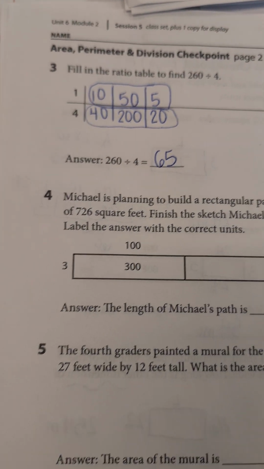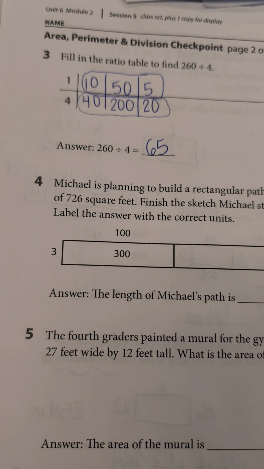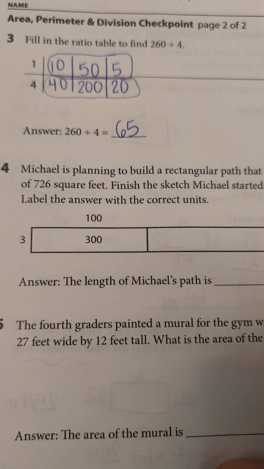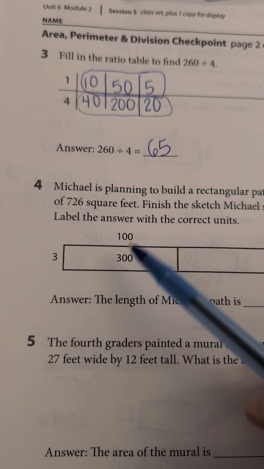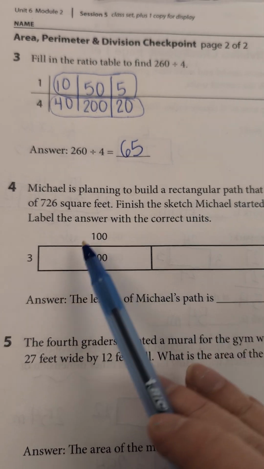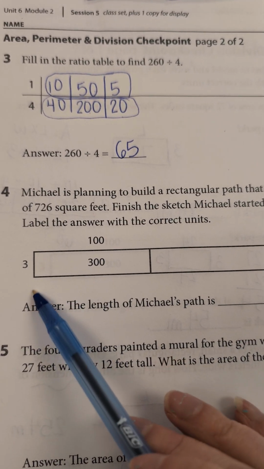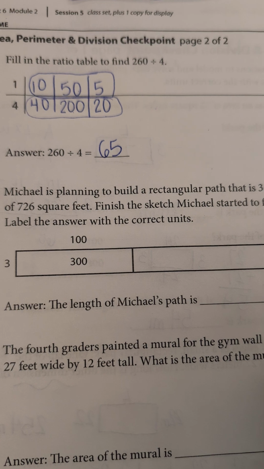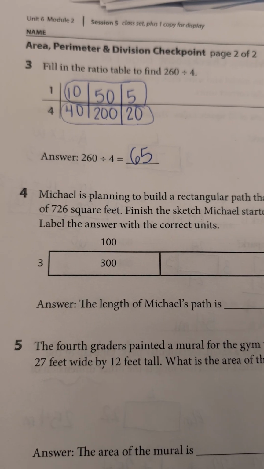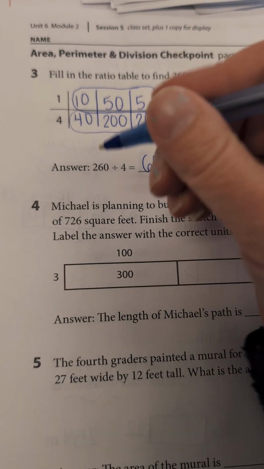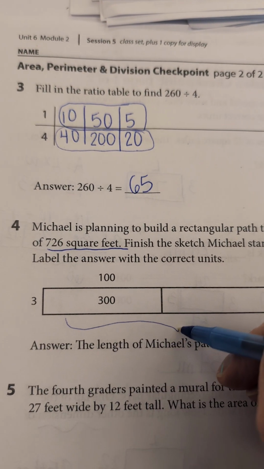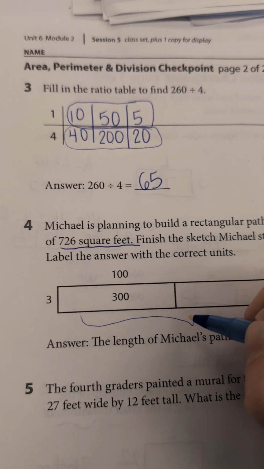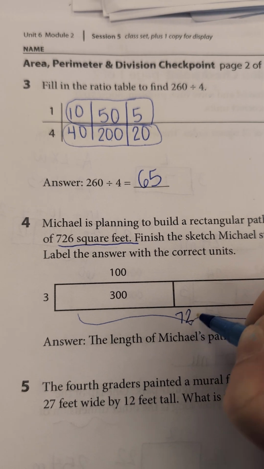On number 4, it asks us to finish a model that has already been started. So it's an area model where Michael is planning to build a rectangular path, and it's 3 feet wide, which you can see the 3 is already put on the model, and has an area of 726 square feet. So that means that the inside of this rectangle has to be 726.